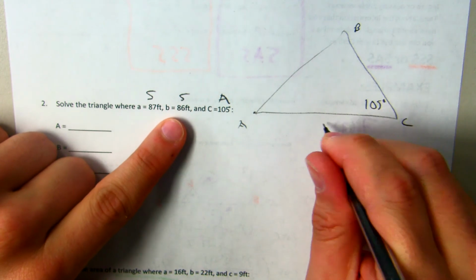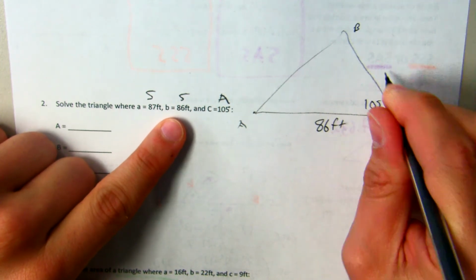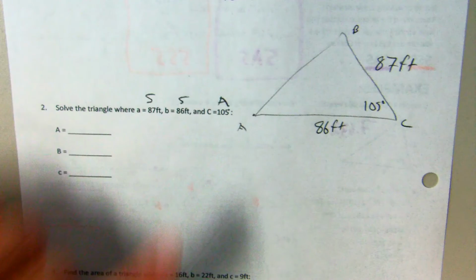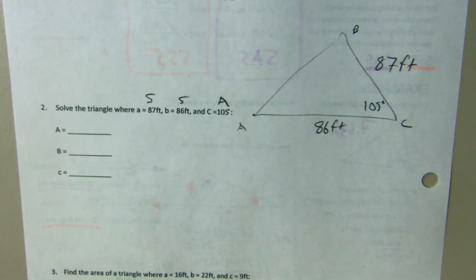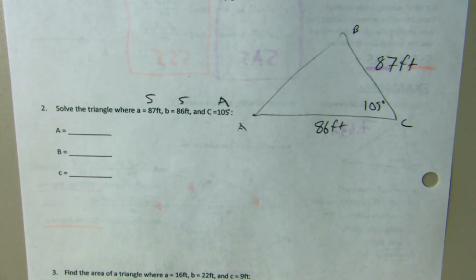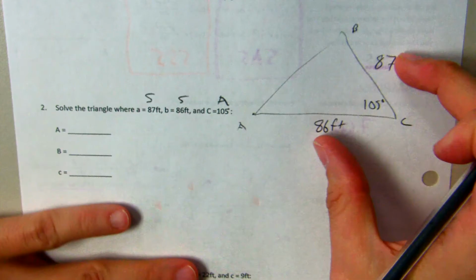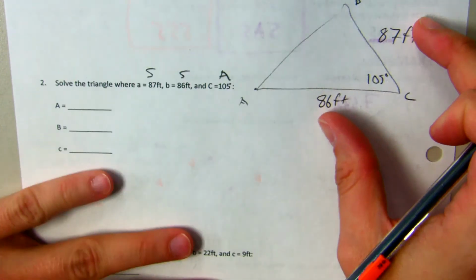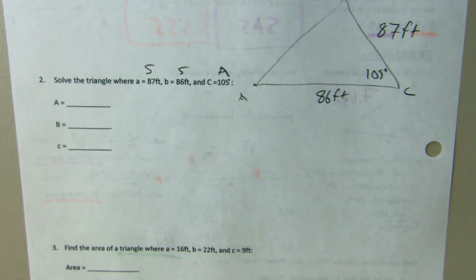And you can see that doesn't make sense. But I didn't really have side-side-angle. I have side-angle-side. Big difference. Side-side-angle is law of sines, and in the ambiguous case, you have to be very careful with what you have. Side-angle-side is law of cosines, and you don't have to be too concerned with it. It should just work.